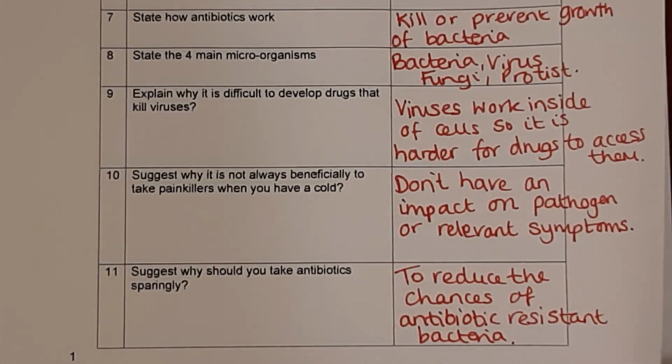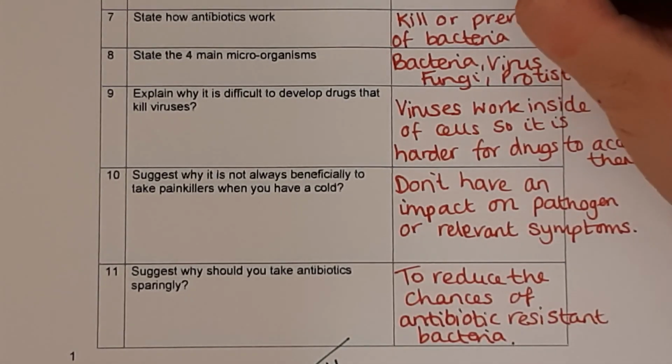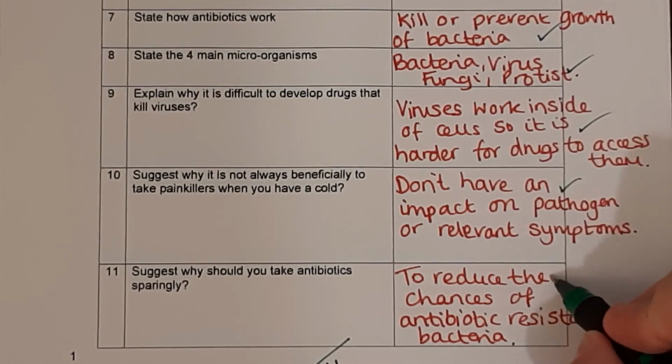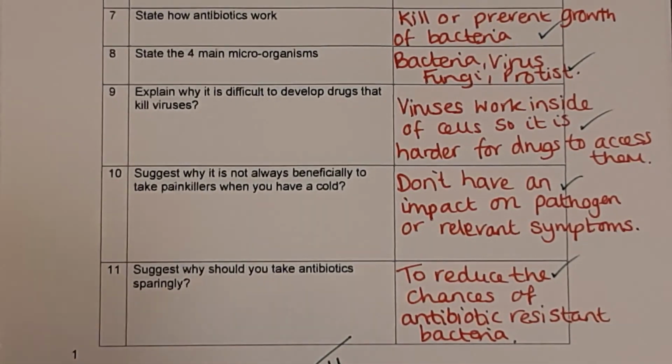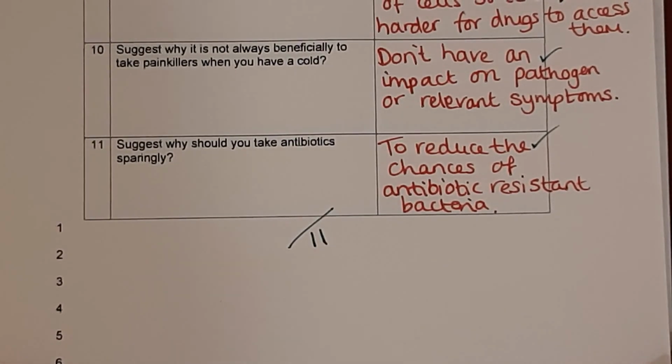Okay, so that's the end of the questions there. Make sure you have marked them in a pen in a different colour. There are 11 questions, so you'll need to give yourself a mark out of 11. So tick where you got it right, put a cross if you didn't answer or you got it wrong, and then make sure you've written the correction next to the work. So give yourself a mark out of 11 for that. If you got more than 7, well done. If you got 5 or less, then you really need to review this.